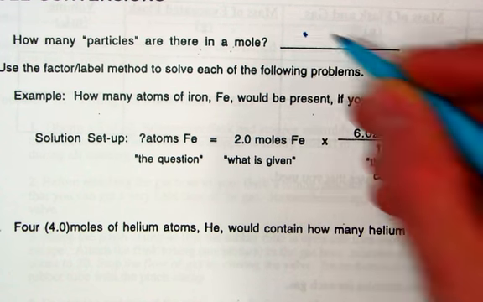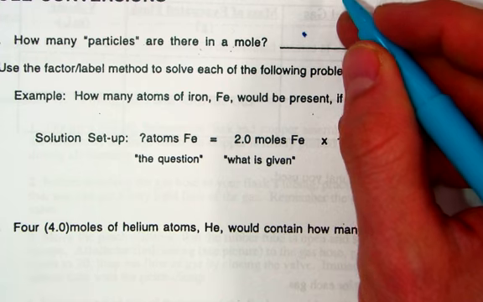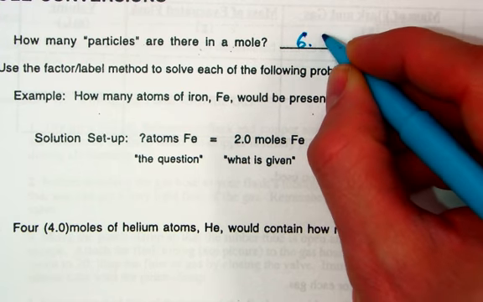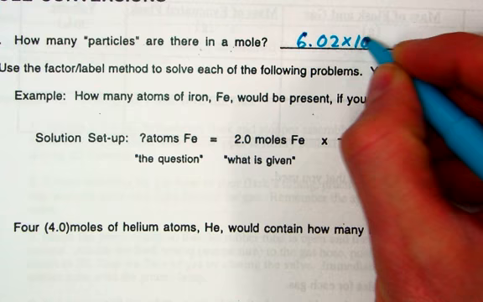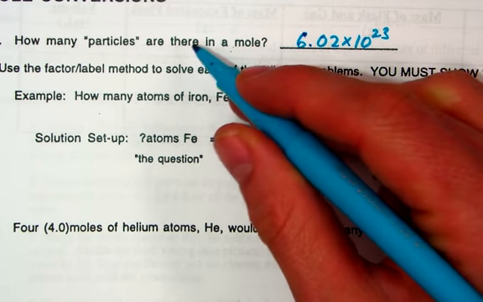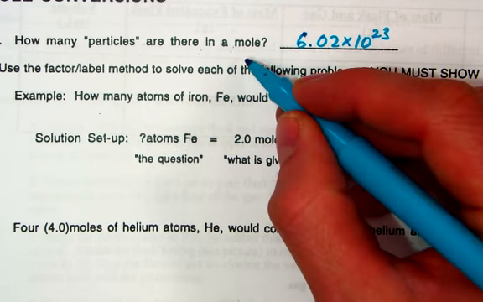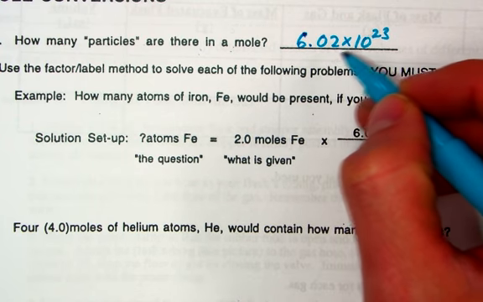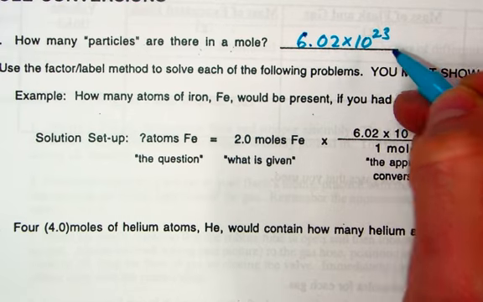Some of you are like, 1 mole of what? Well, it doesn't matter. It could be a mole of gum. There's going to be 6.02 times 10 to the 23rd amount. Just like if I said, how many particles are there in a dozen? You know that a dozen is 12. It doesn't have to have units. A mole of any substance is this huge number, 602 sextillion.